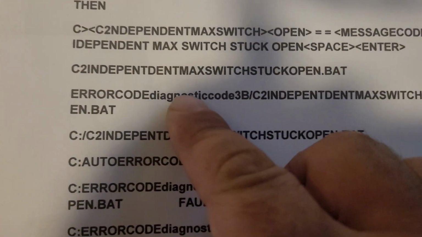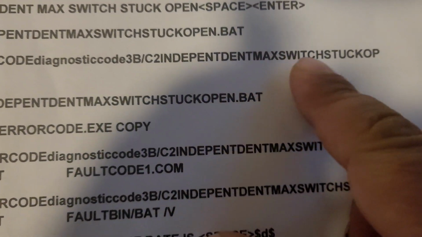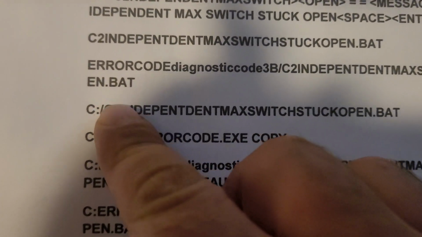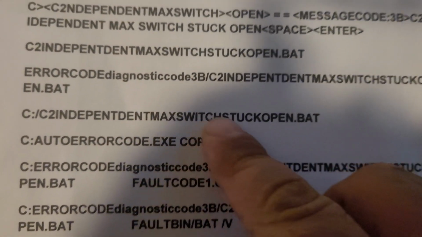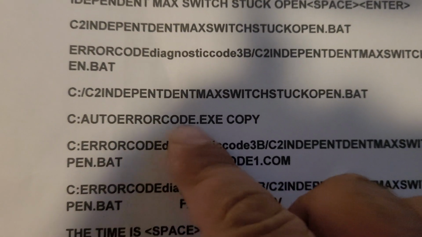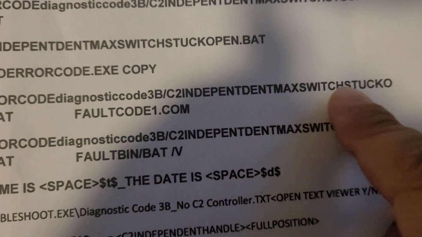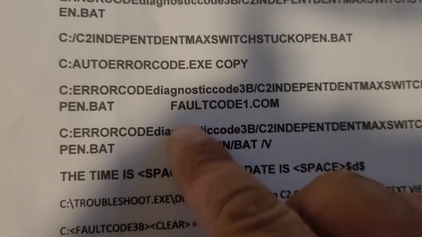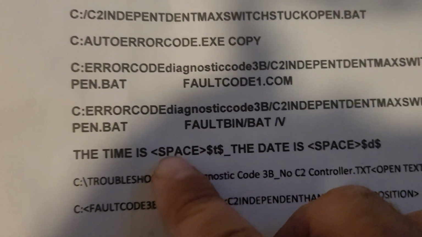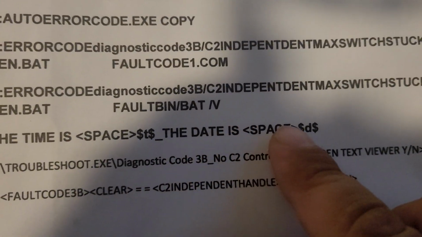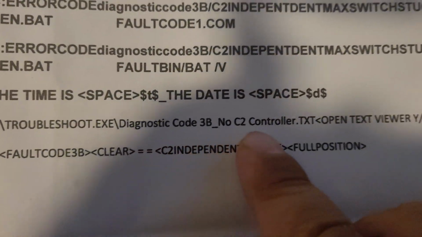And you would get the error code message switch, batch file, independent stuck open, auto error execute copy. It would then run an auto error, independent max switch cutout that is open, fault code 1 into the fault bin. It would take time, space, date, and stamp, and the troubleshooting diagnostic.